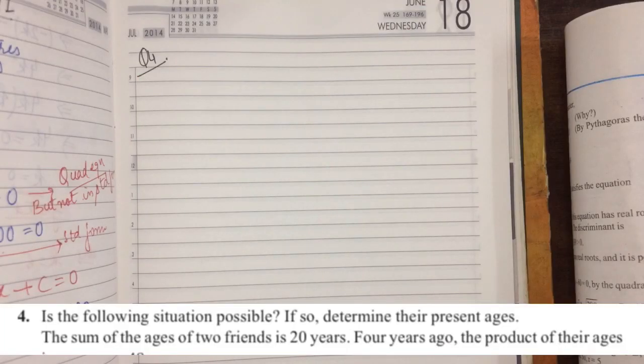Question number 4. Is the following situation possible? If so, determine their present ages. The sum of the ages of two friends is 20 years. 4 years ago, the product of their ages in years was 48.